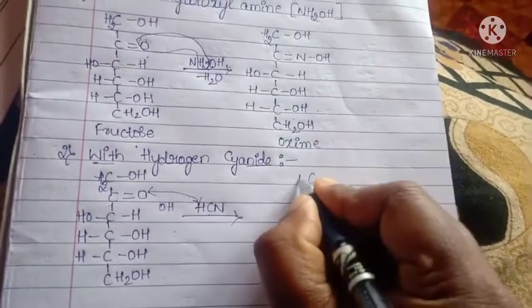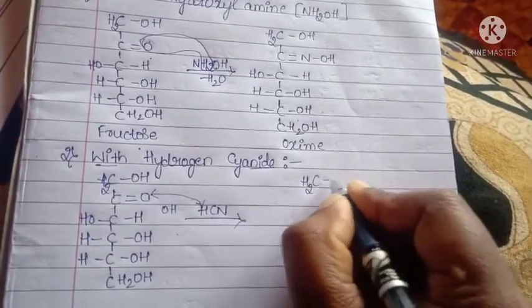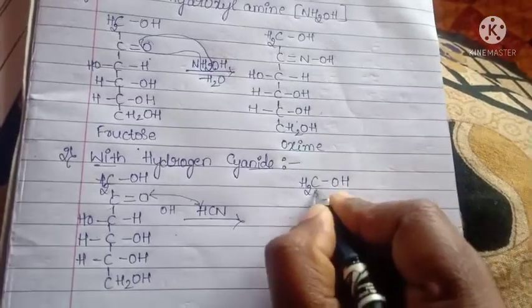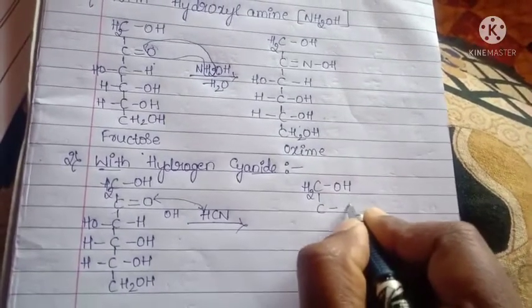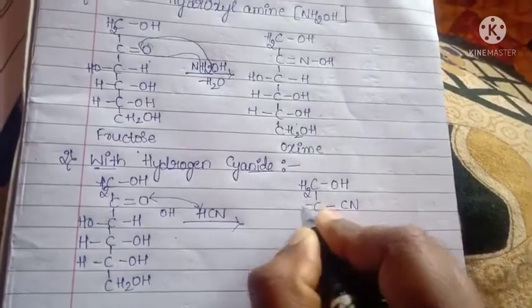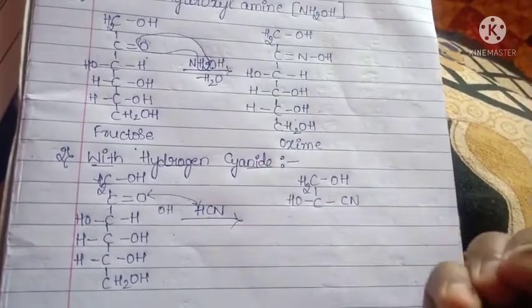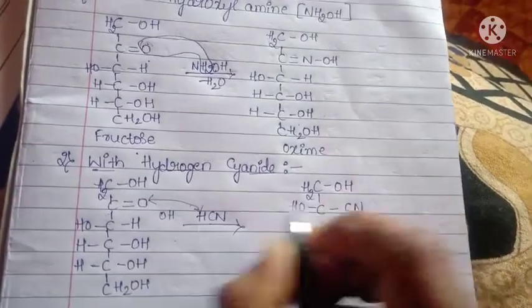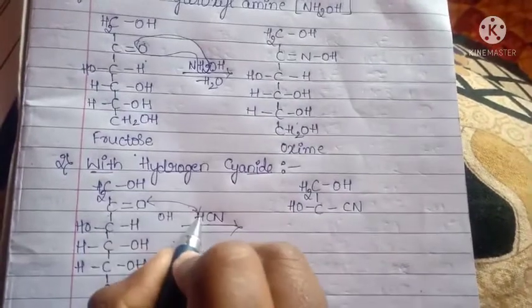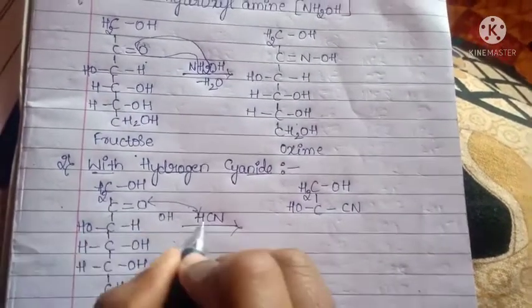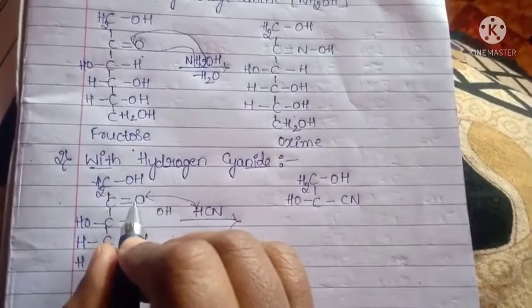Next, CH2OH, C(OH)CN. Do you get it? Here this carbon atom is attached to an OH group on the left side and a CN group on the right side.